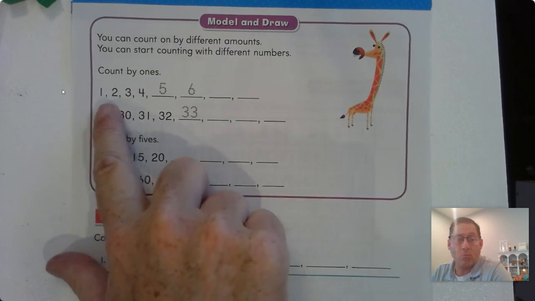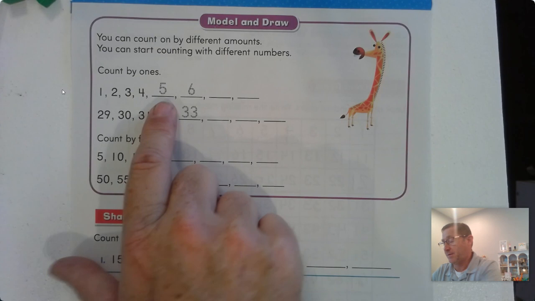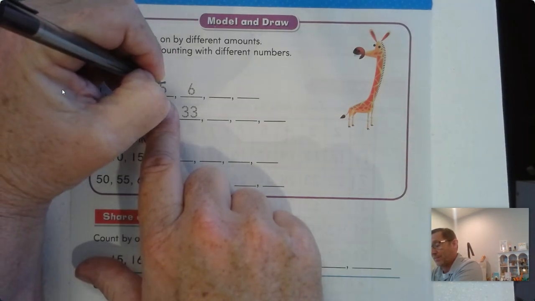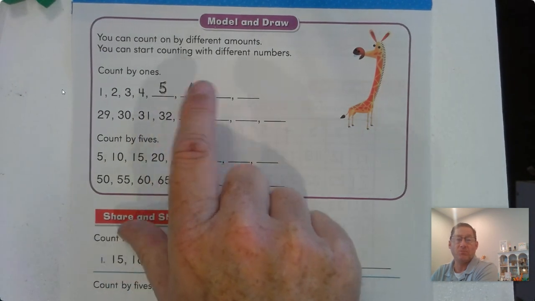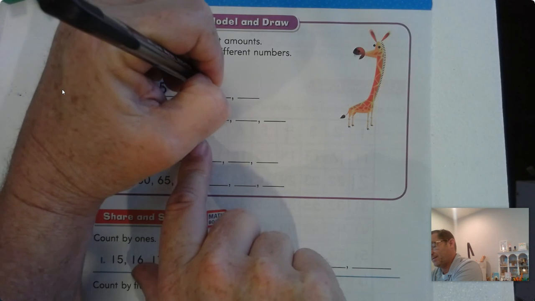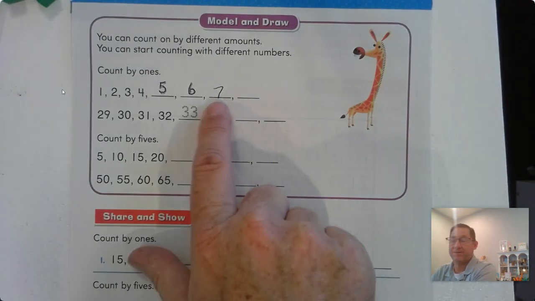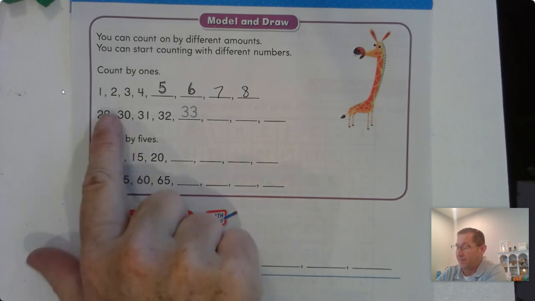So here we're starting at 1, and they go to 2, 3, 4. So we're just counting up, right? We're counting up by ones. So each new number is one more than the previous. What number comes after 6? 7. What number comes after 7? 8.